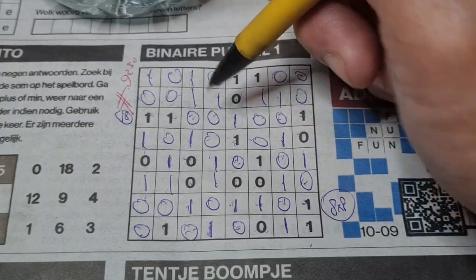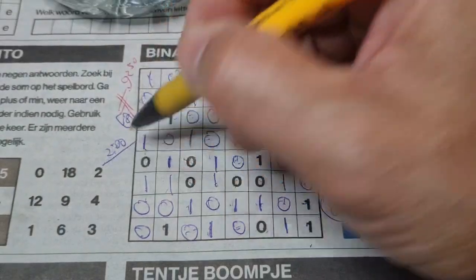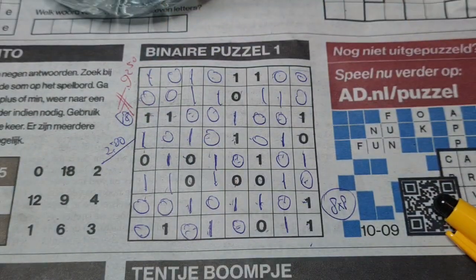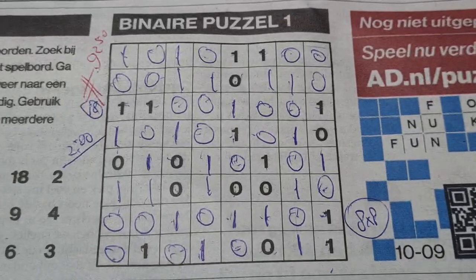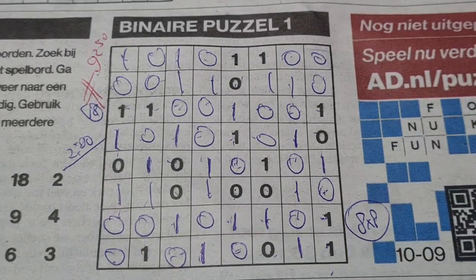In 2 minutes, we solve this easy binary puzzle. We solve it again, and I like this one. Yes, I really do think so.